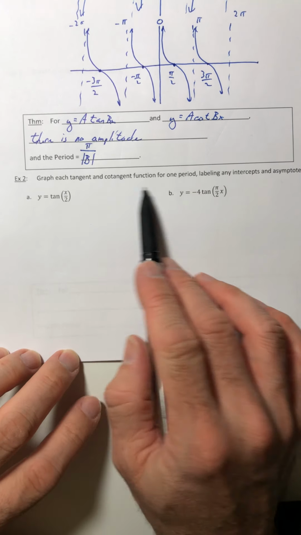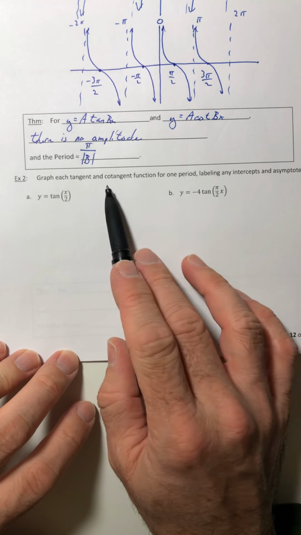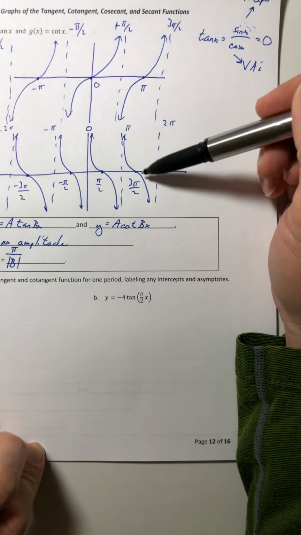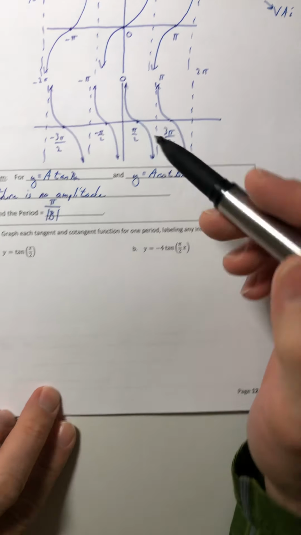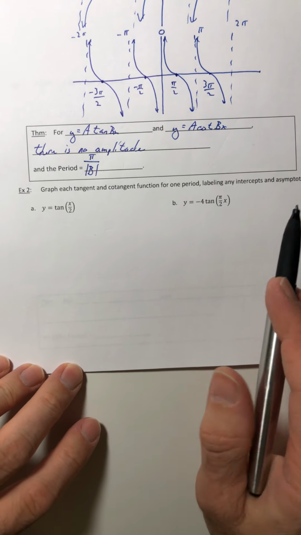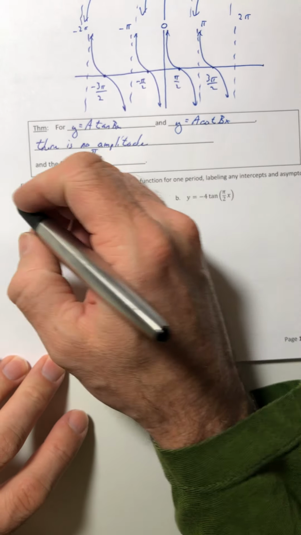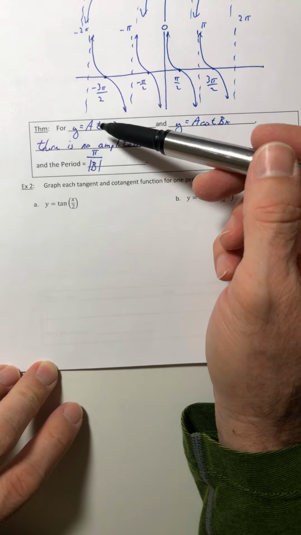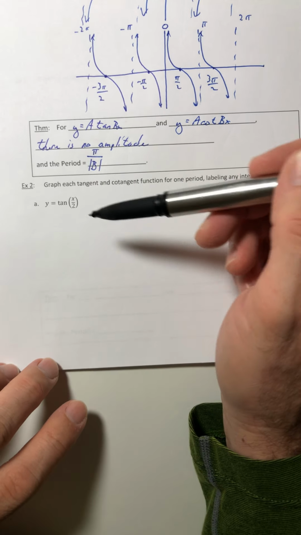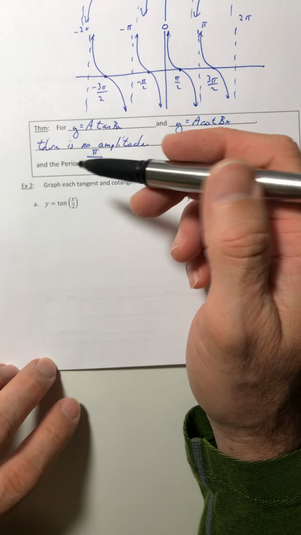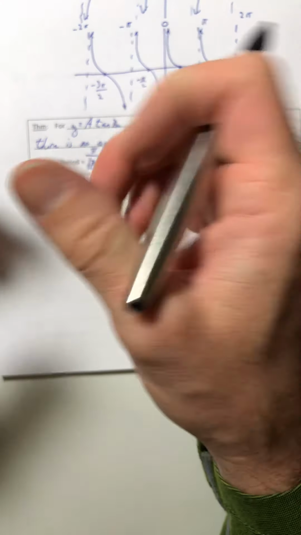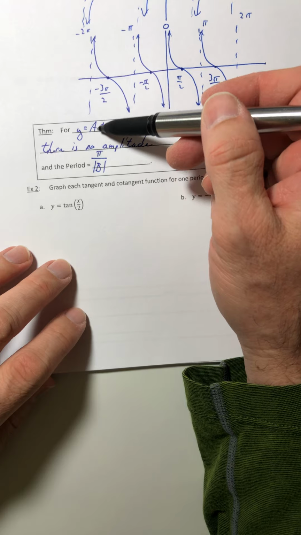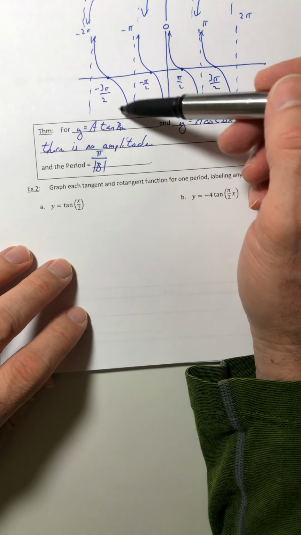For tangent and cotangent, again, you're only going to graph it for one period, so that's only going to be like one of these x to the third type graphs, but then you have to label the intercepts and the asymptotes. The number in front is no longer telling you the amplitude. It basically tells you how thin or how wide your curve is going to go. The higher the value out in front, the thinner your curve gets.